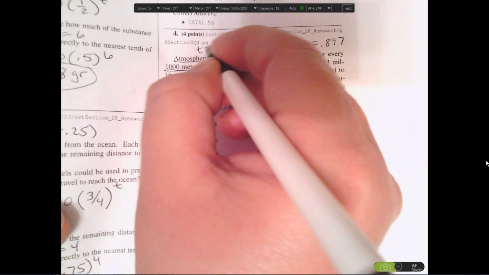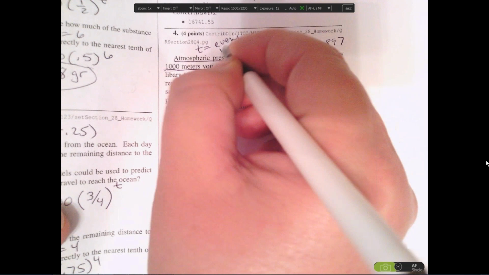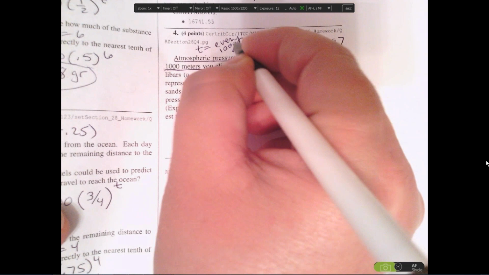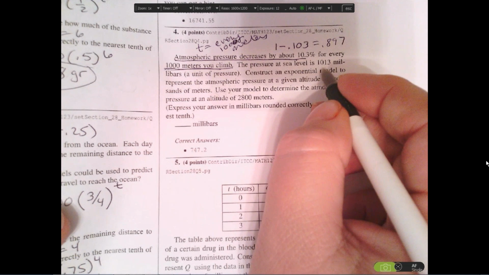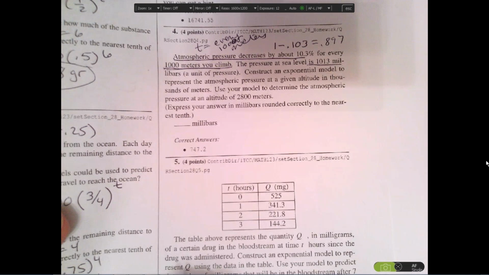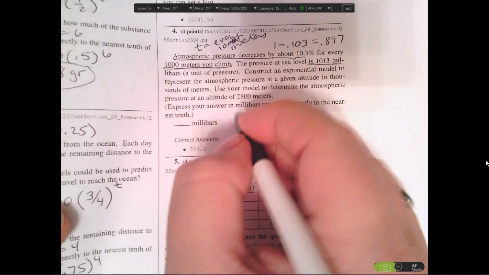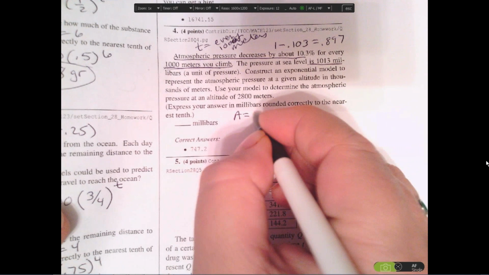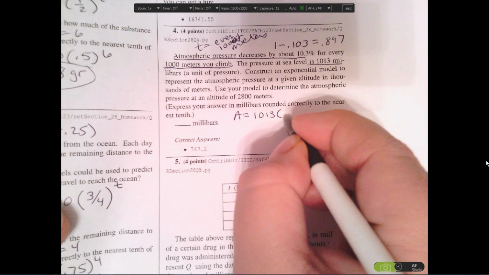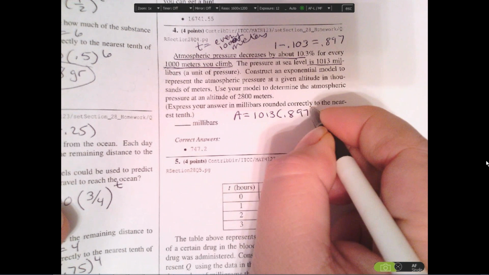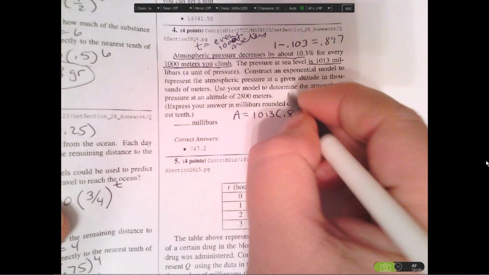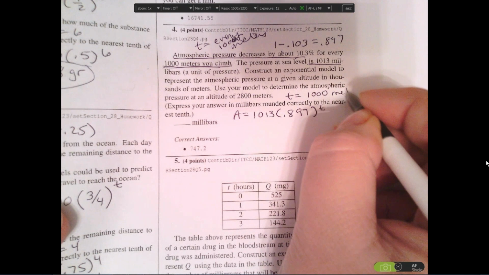T equals every 1,000 meters. That is the tricky part. The initial amount at sea level is 1,013. Okay, so A equals 1,013 times 0.897 to the T, and T equals every 1,000 meters.